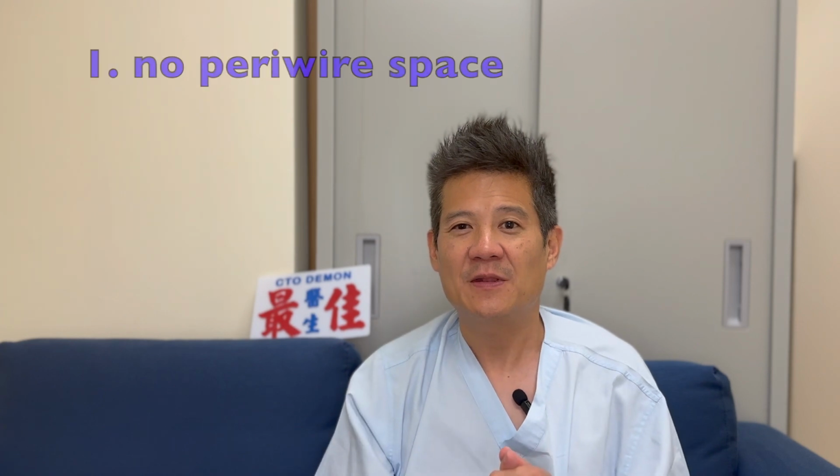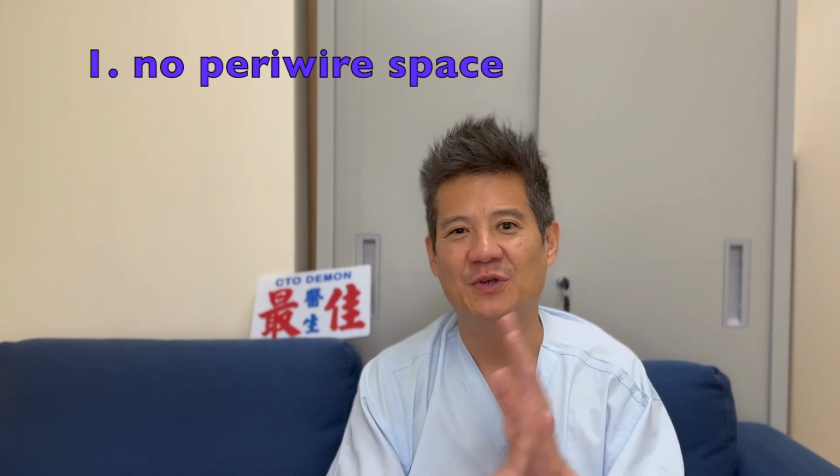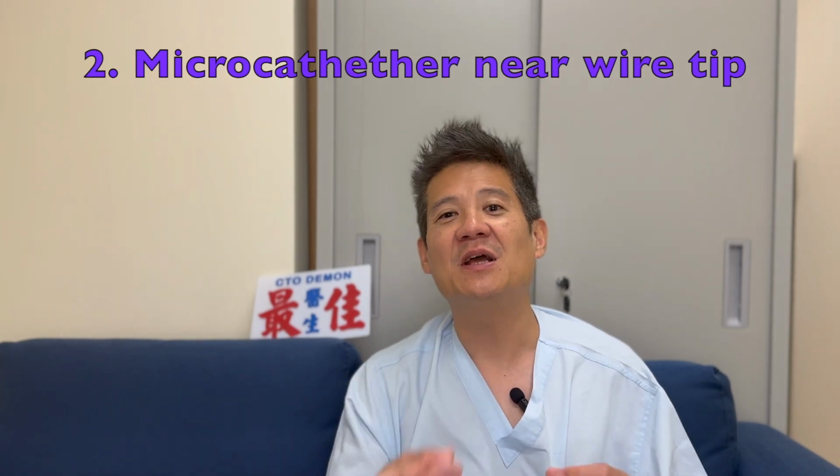But there are certain conditions needed for us to wire towards the end of the balloon. Number one, there mustn't be too much wiring previously in that territory. Because if there's a lot of peri-wire space and we don't have retrograde wire control, it's not going to work. Secondly, the microcatheter must be able to get near to the retrograde wire tip because you want to be able to control the retrograde wire. If your microcatheter is stuck in the ostium of the PD and your CTO is in the mid-RCA, then with a lot of bare wire, you can't control that wire. Then wiring towards the end of the balloon is going to be difficult.